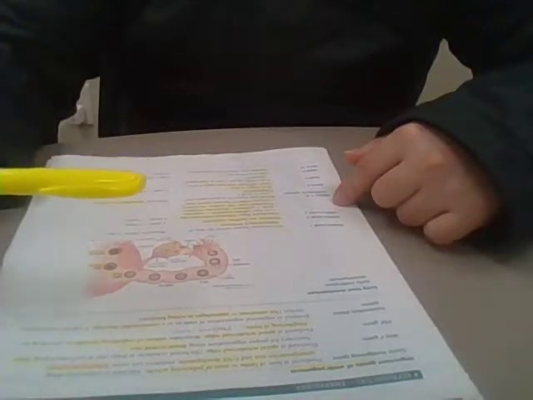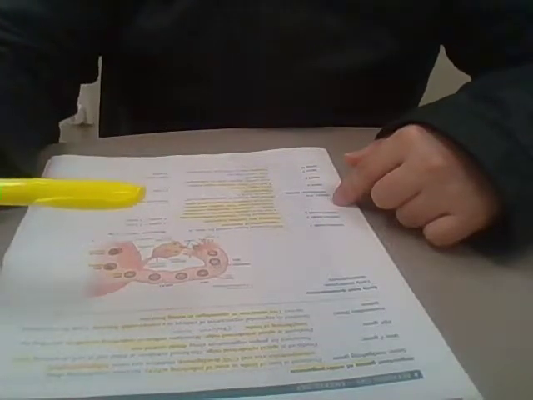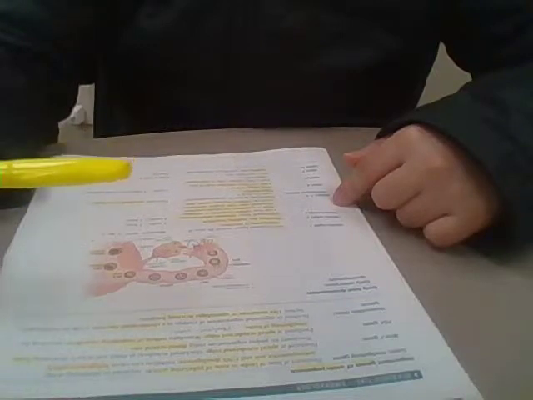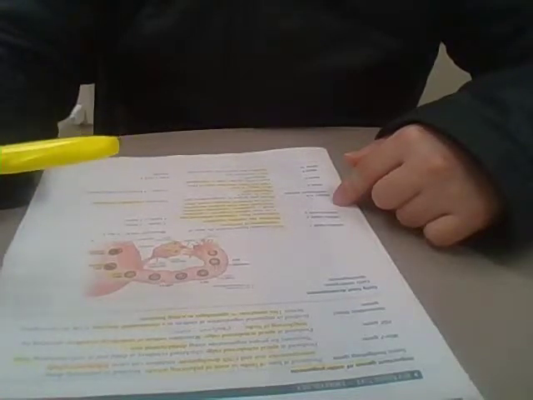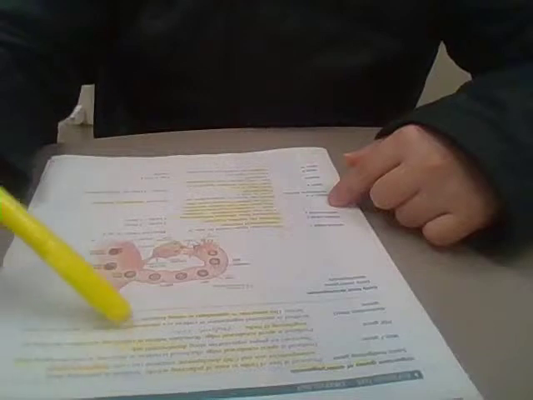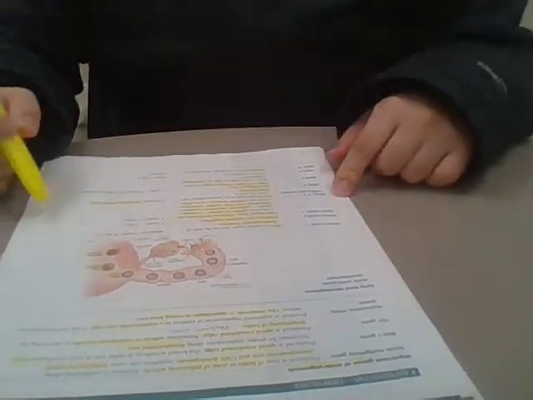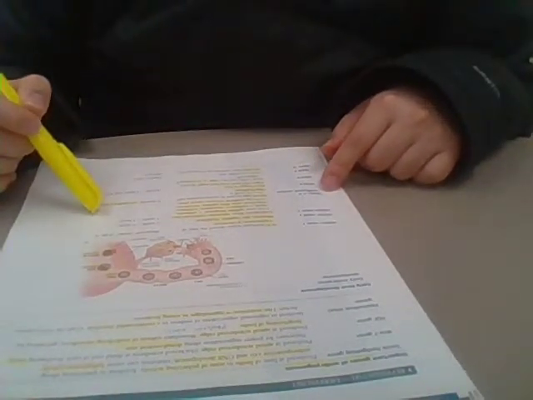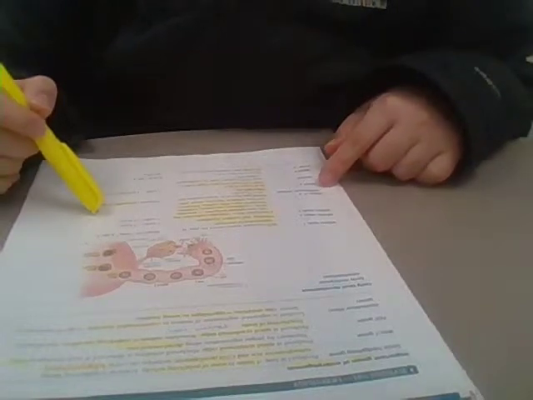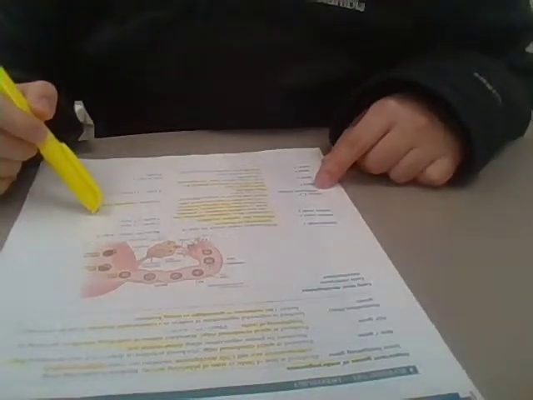Notochord arises from the middle mesoderm. Overlying ectoderm becomes neural plate. That's week 3. From week 3 to 8 is called the embryonic period.